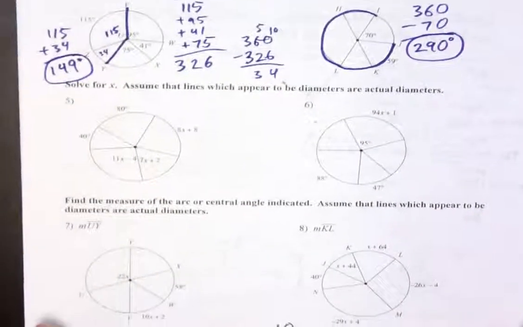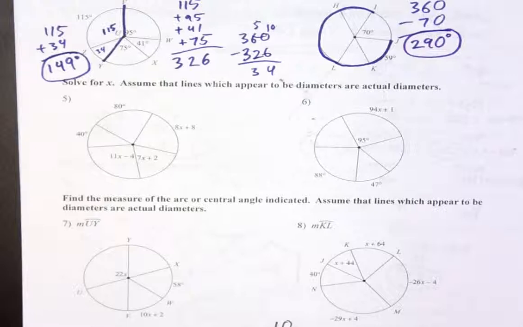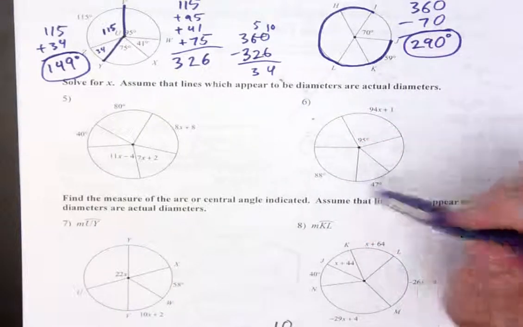All right, what's changed in problems 5 and 6? Multiple step equations. They're just equations, right? So what am I going to do to solve for x in problem 5? Combine all of them. Yeah, I just have to make an equation. Do I have a 180 here?